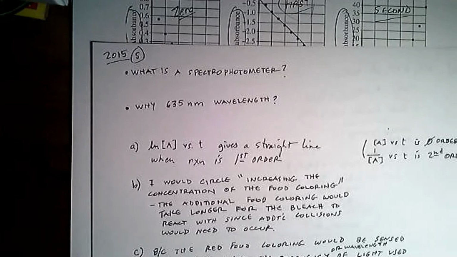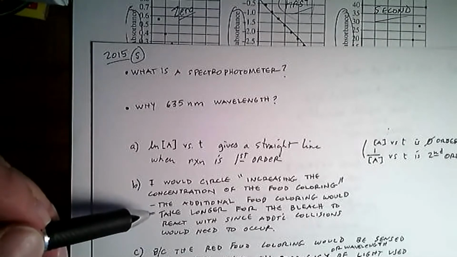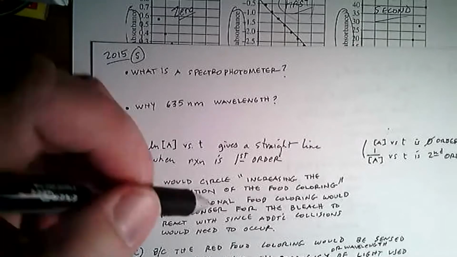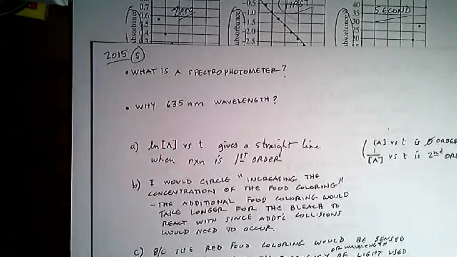So I'll tell you exactly what they said. If the initial concentration of the blue food coloring is increased, more time is required regardless of the reaction order for the bleach to oxidize the additional blue food coloring. They were a little more eloquent than me, but it essentially says the same thing. Okay. And again, you would get 1 point on this question for giving the right answer. So if all you did was answer B, but you totally guessed and had no clue about why, you would at least get 1 out of the 2 points.